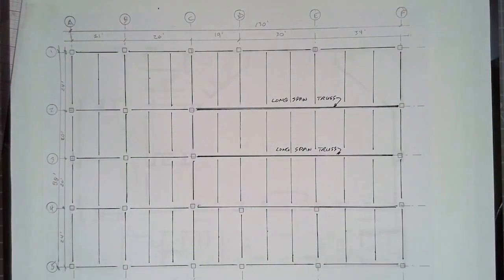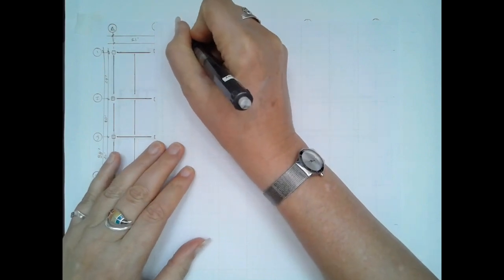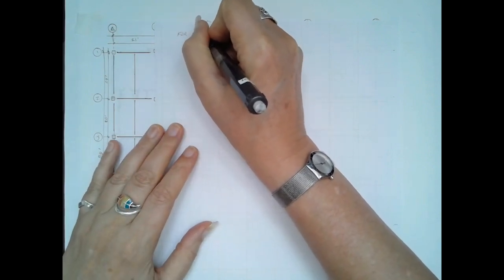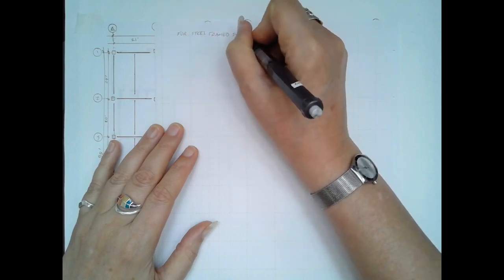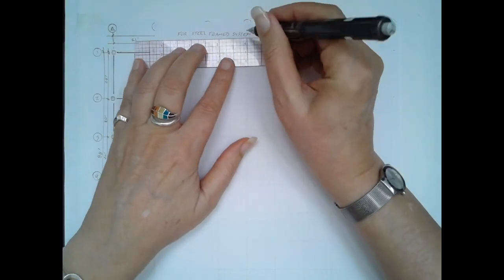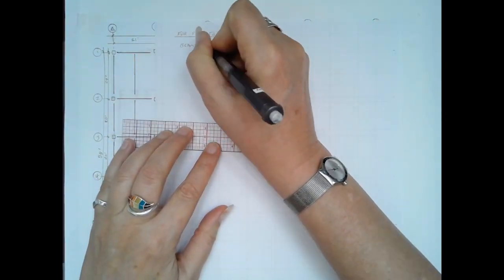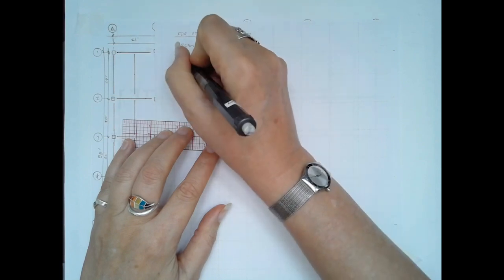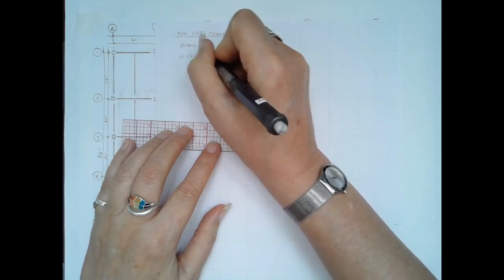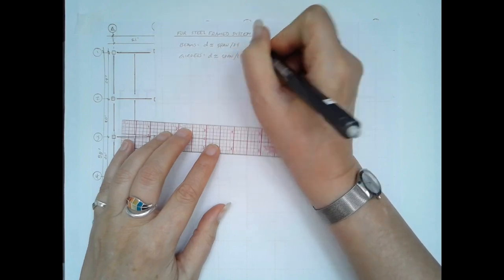So next I want to actually get the member depths, the approximate depths, based on rules of thumb. This again is for a steel frame system. So the guidelines I'm going to work with here are that for beams we'll use a span to depth ratio of span over 24. And then for girders we'll use a span to depth ratio of span over 18.